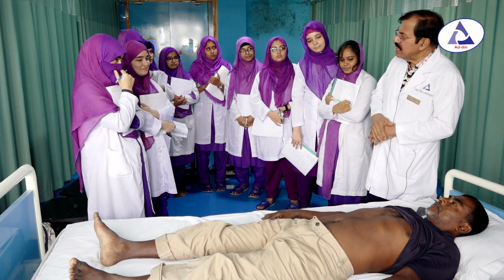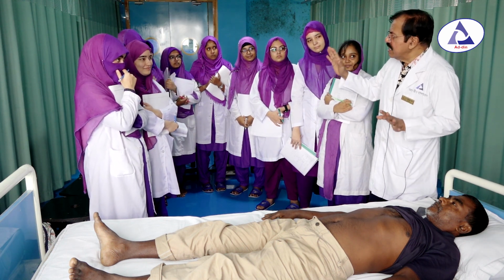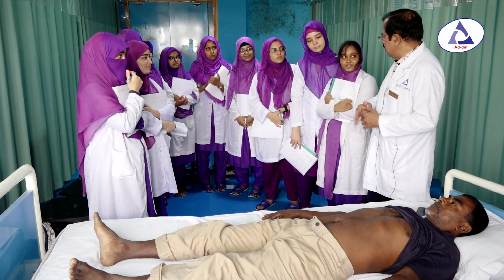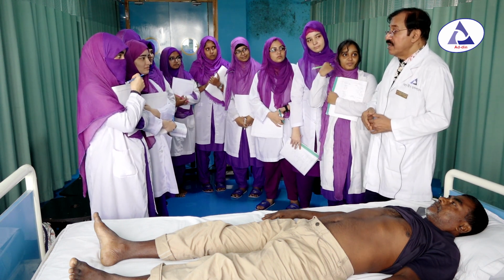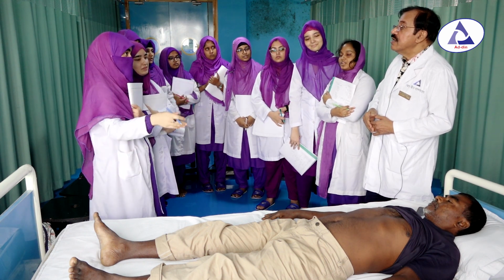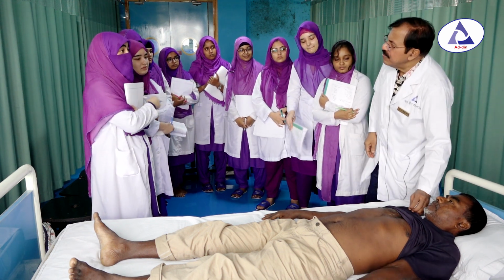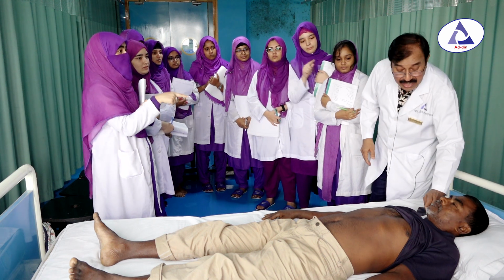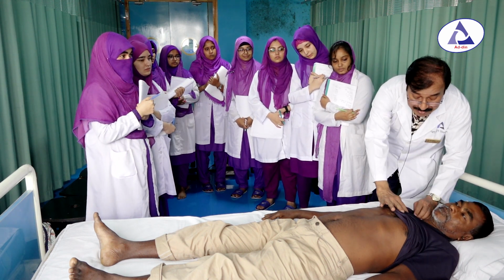How is it done? Do you know it? Transpyloric plane, transtubercular plane, and from the mid clavicle. So two lines from two sides from the mid clavicle. How will I identify the mid clavicle point? By the clavicle, we will see the clavicle. Yes, I am observing the clavicle.